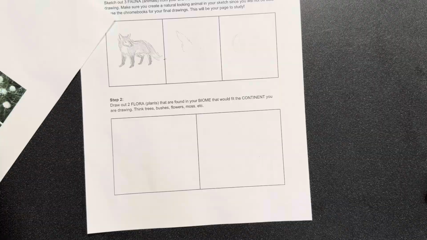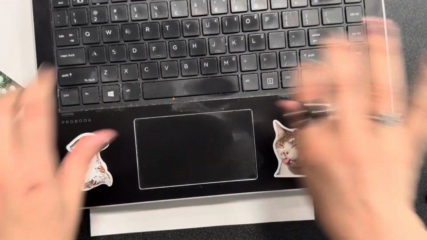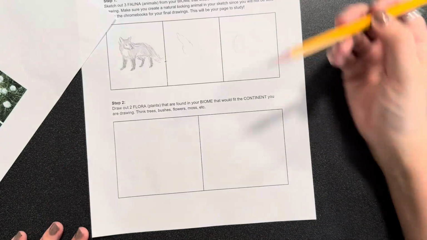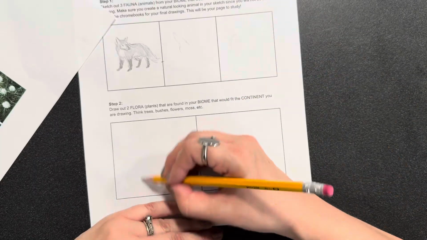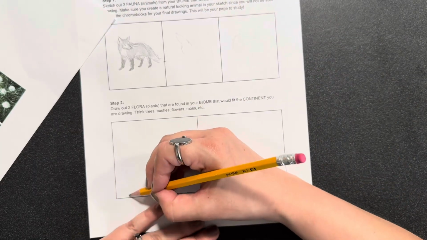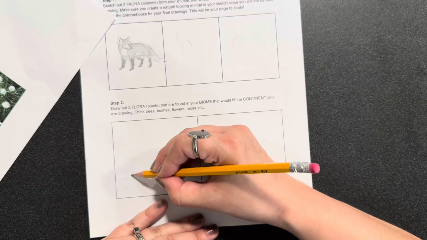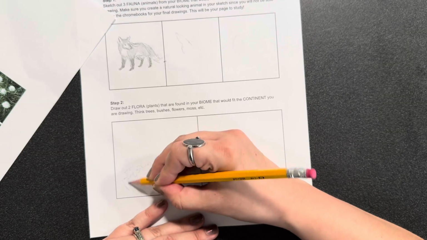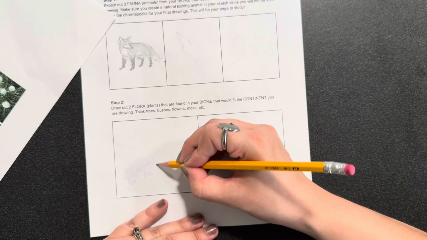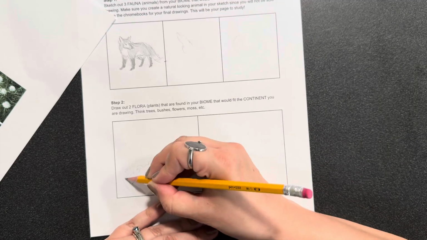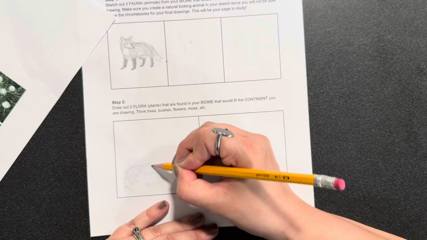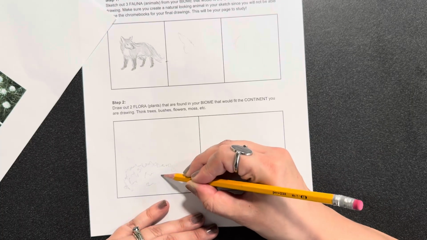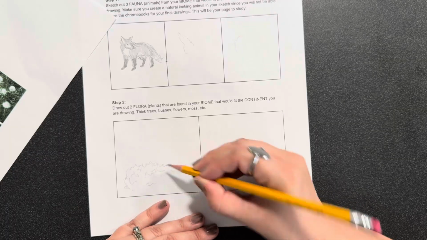Then you're going to go in and you are going to research the plants. You're going to tippy tap on your Chromebook and look up the plants in that region. So you really want to go in and look up your biome and your continent and research what plants are there. Again, for your convenience, I have printed out the plants so that I didn't have to show you my computer screen awkwardly. So I'm just going in, I'm sketching out that plant with a scumbling motion.